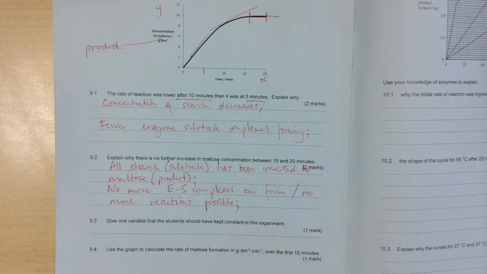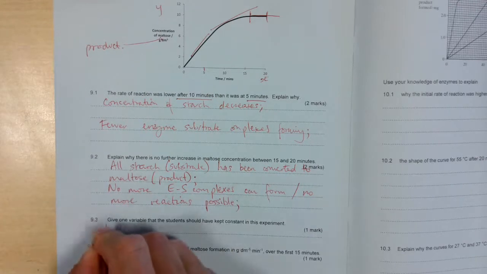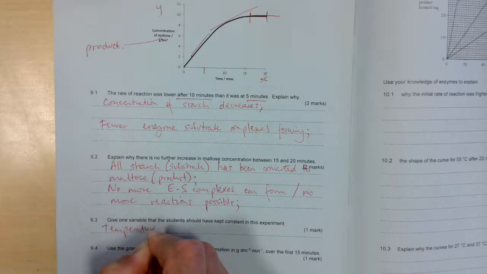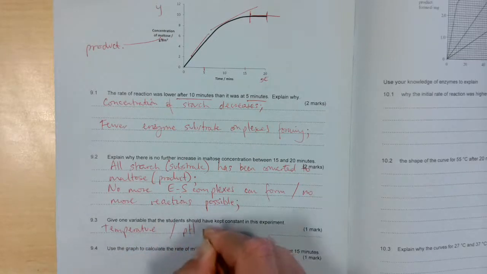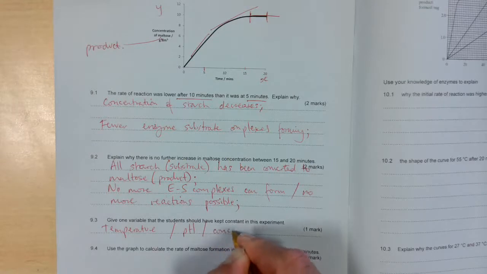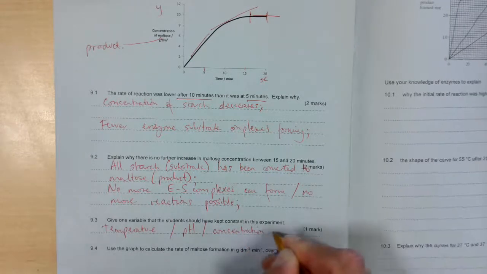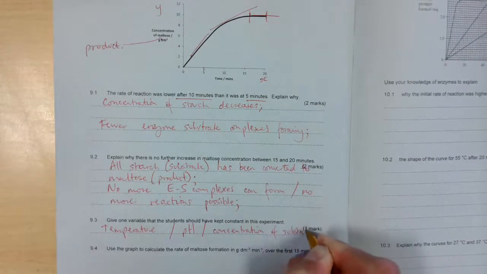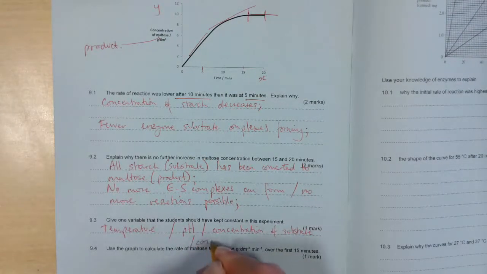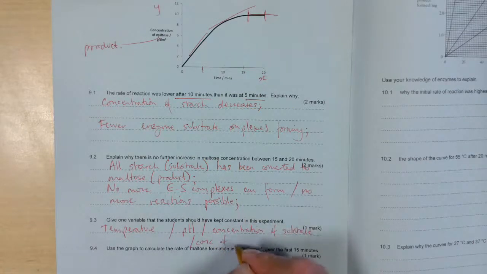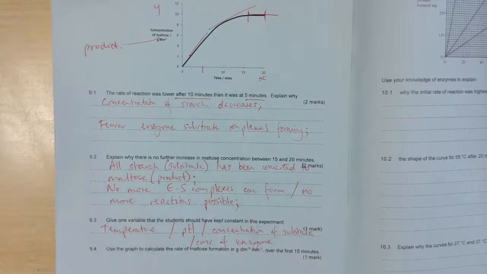Okay, give one variable that the student should have kept constant in this experiment. Well, these variables are those that will have an effect on the rate of an enzyme controlled reaction, such as the temperature, the pH, the concentration of the substrate, and also the concentration of the enzyme. Okay. Again, abbreviations are not acceptable. I'm just being a bit lazy. Temperature is one of those. You can't just abbreviate to temp. You will not get the mark.